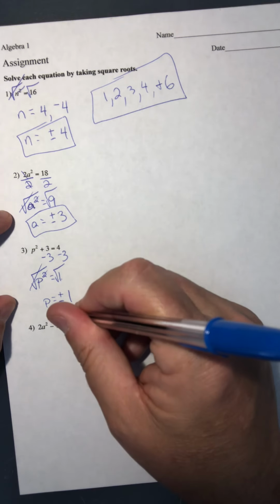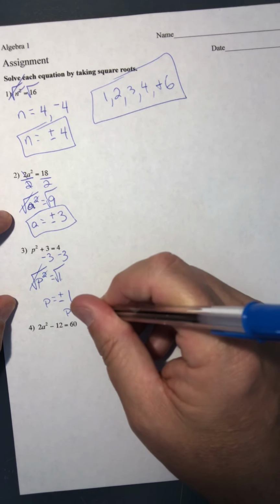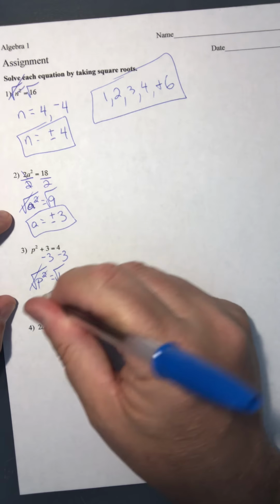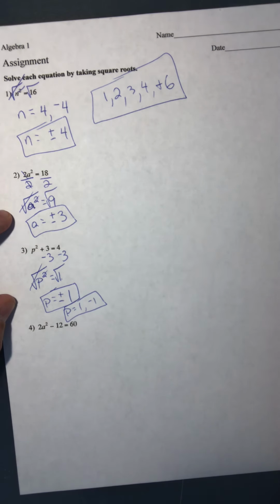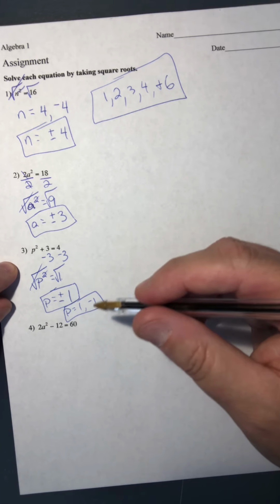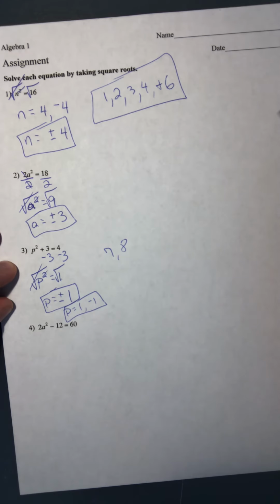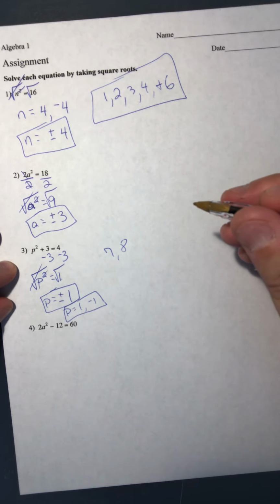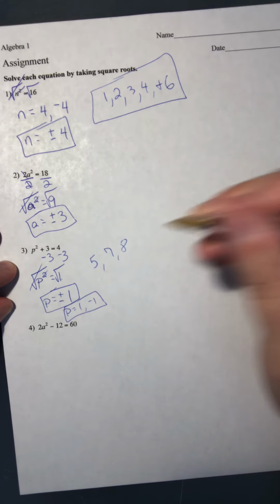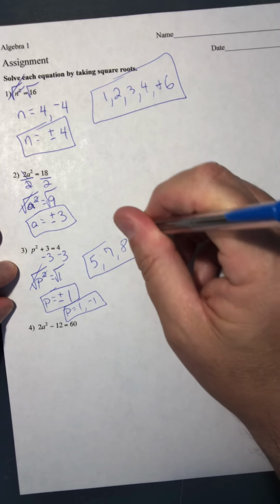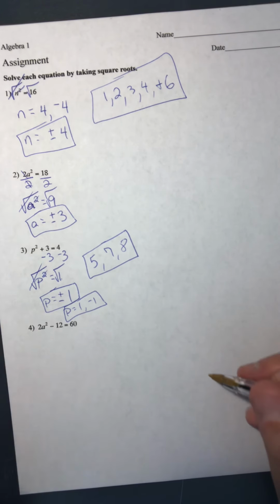Again, if you want, you can write +1, -1. Either one of those would be correct. Okay? So if you can do that one, it looks like that one's going to take care of numbers 5, 7, and 8 on your worksheet. All right, so now let's look at number 4.